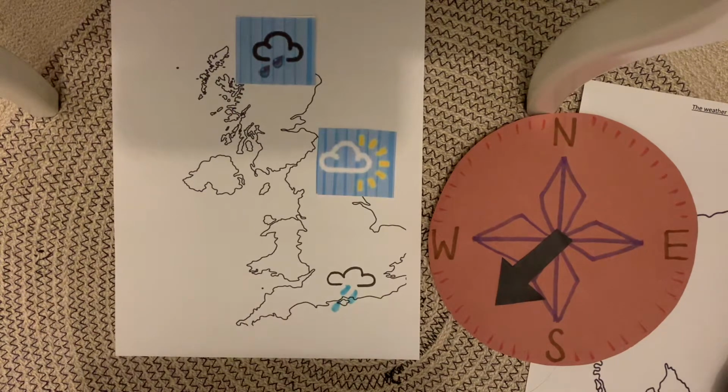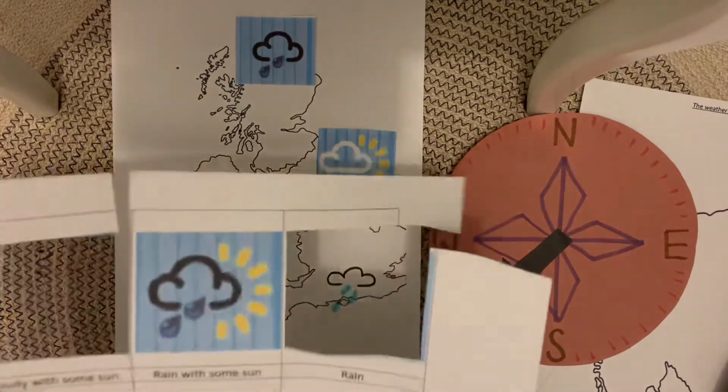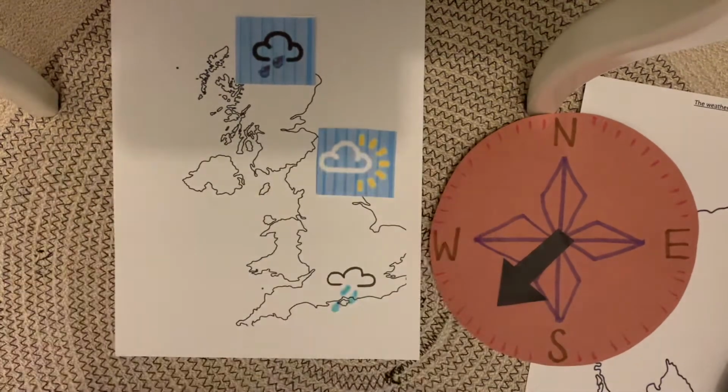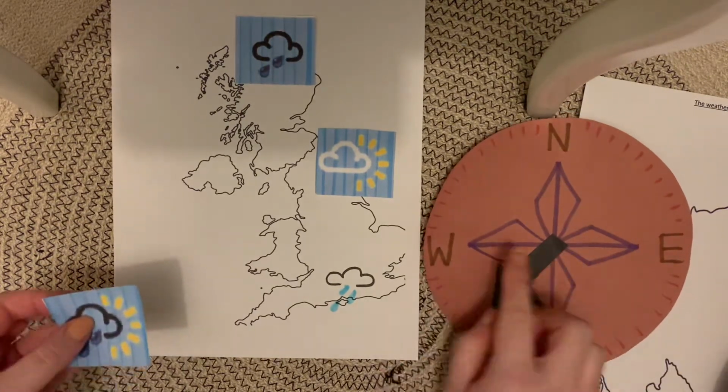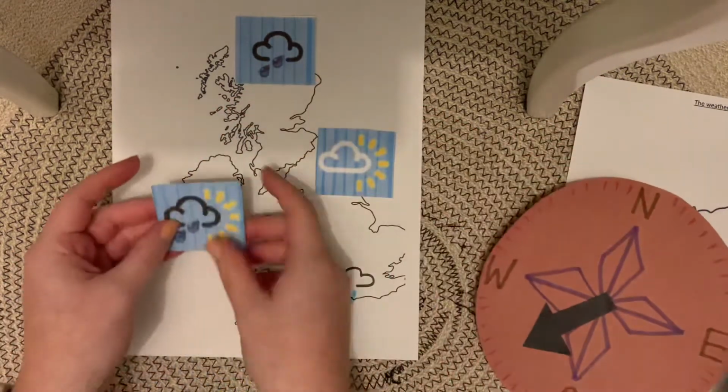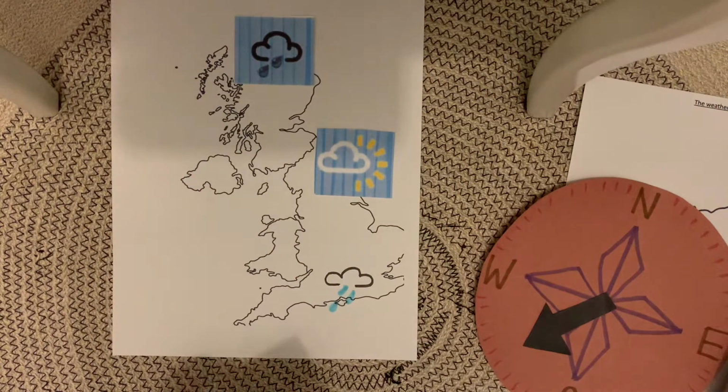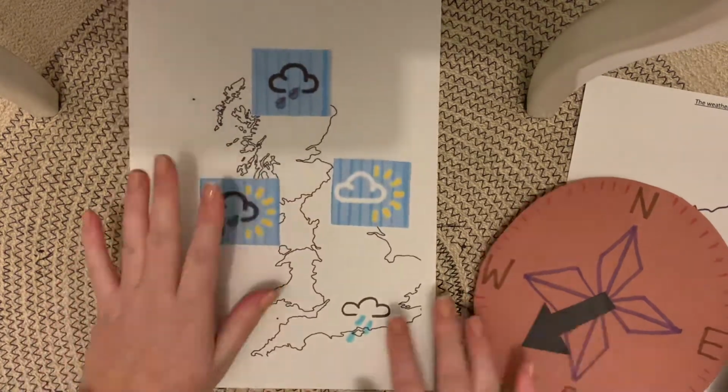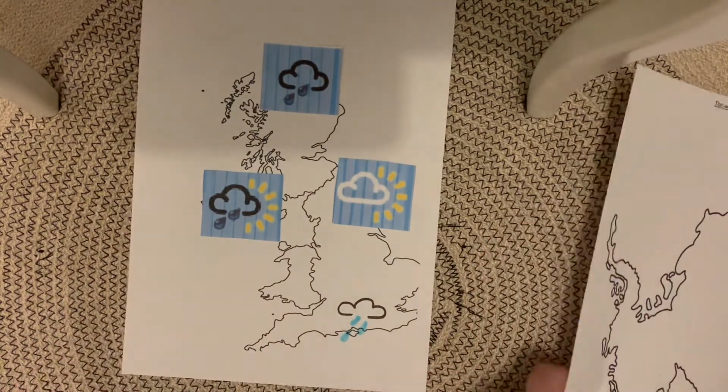And finally, in the west, expect temperatures of 6 degrees and showers throughout the day. However, possible hints of sunlight. So I'm going to use my symbol rain with some sun. And I'm going to work out where to put my symbol by using my compass. So in the west, I'll help to move it, and the west is around here. Put some glue on the back. You might want to draw it, it's up to you. Just like this. Okay, so I've done my weather map for the UK. Put that to one side.